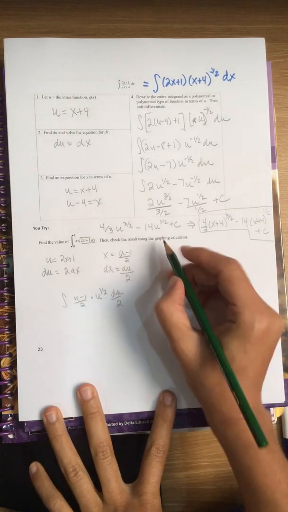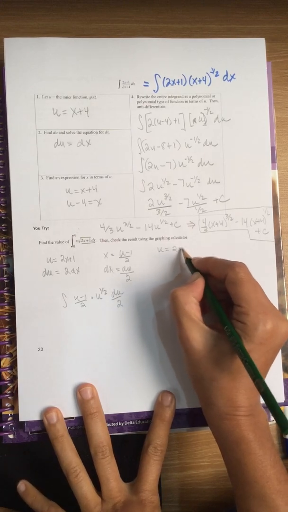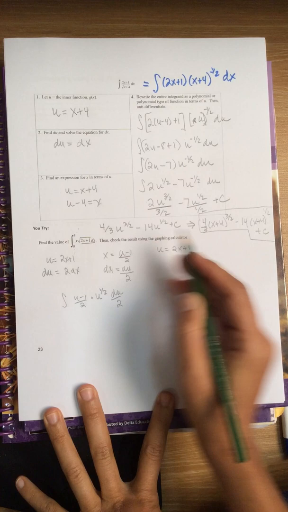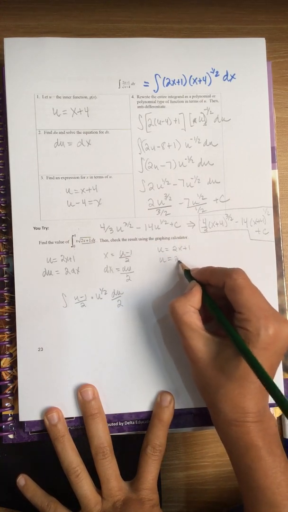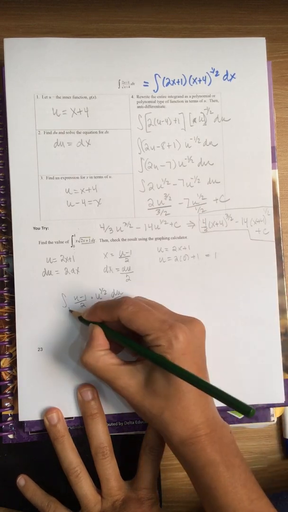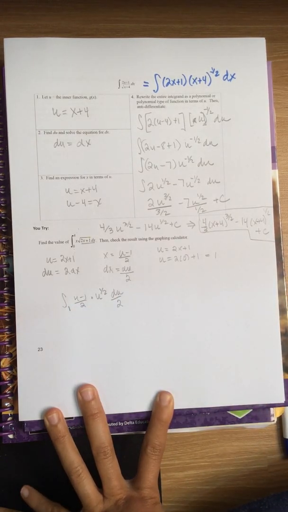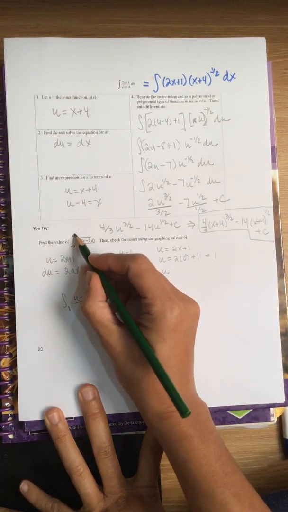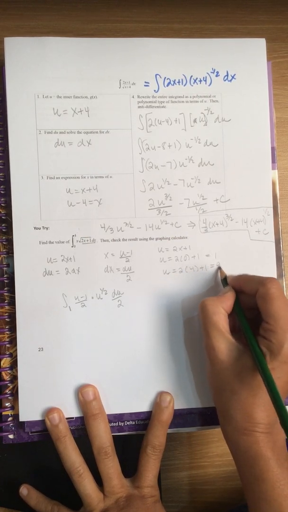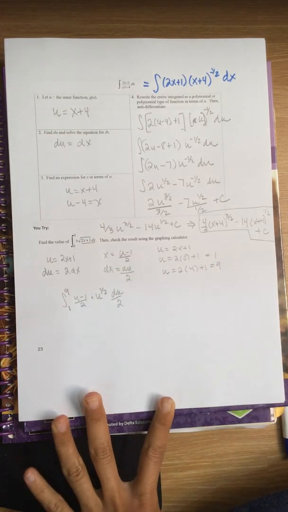So we know that u equals 2x plus 1. So what happens when x is 0? That means u is 2 times 0 plus 1, which is 1. So that's our lower bound. And now what happens when x is 4? U would be 2 times 4 plus 1, which is 9. So now 9 is our upper bound.